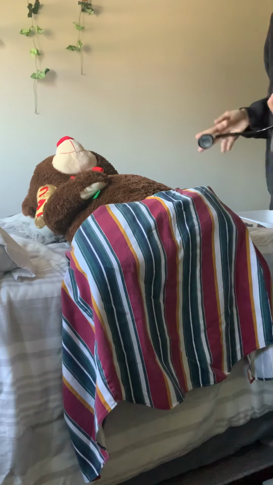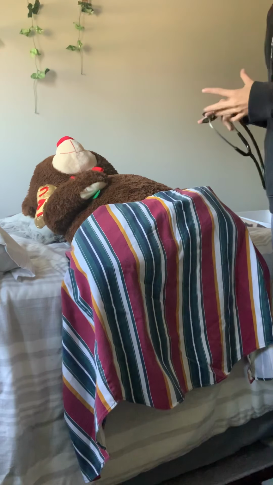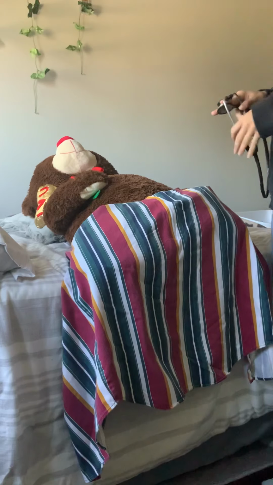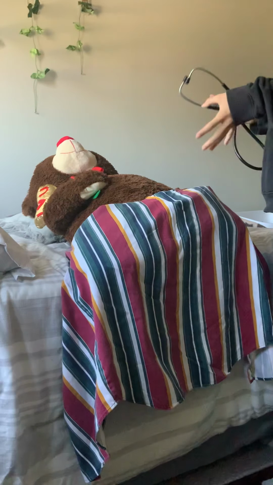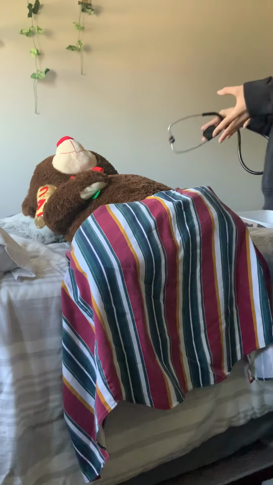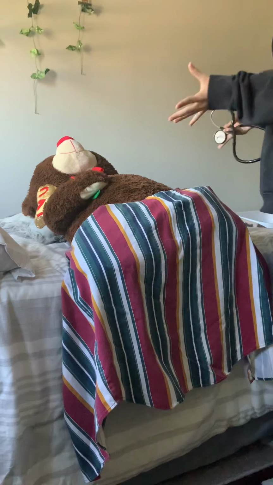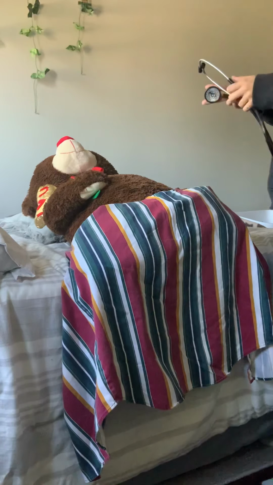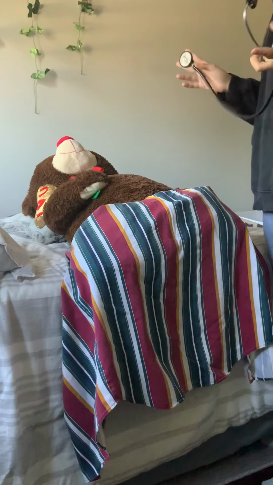Okay, so in listening for bowel sounds, I heard even bowel sounds throughout all four quadrants, and they were high pitched. The frequency could be anywhere from 5 to 30 per minute, and I didn't hear any abnormalities or anything of that sort.